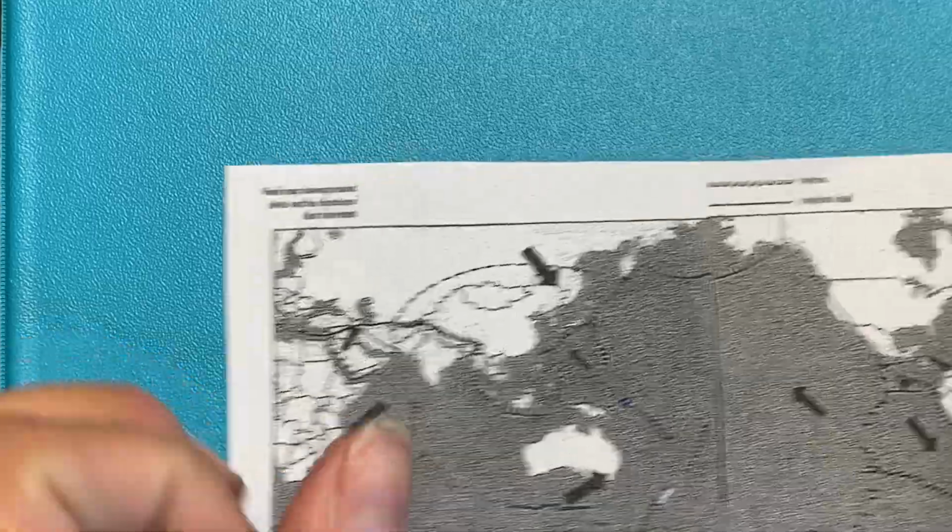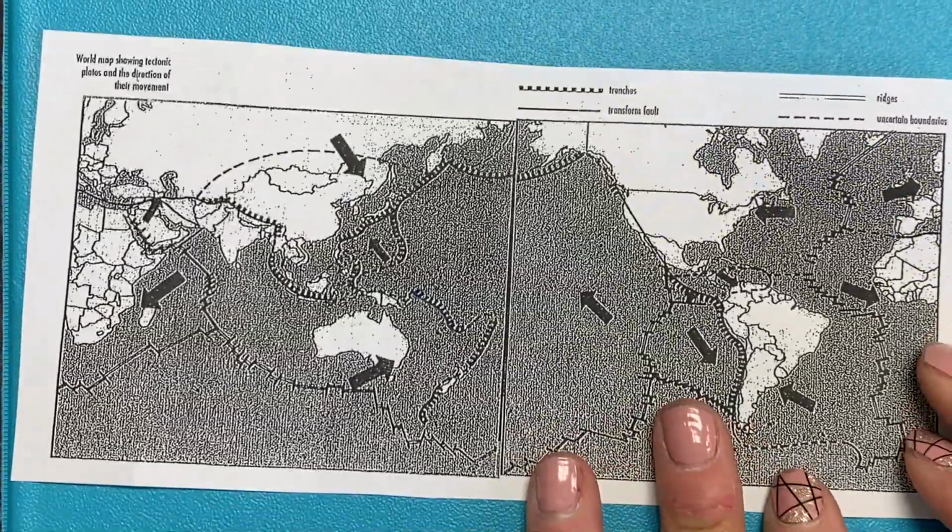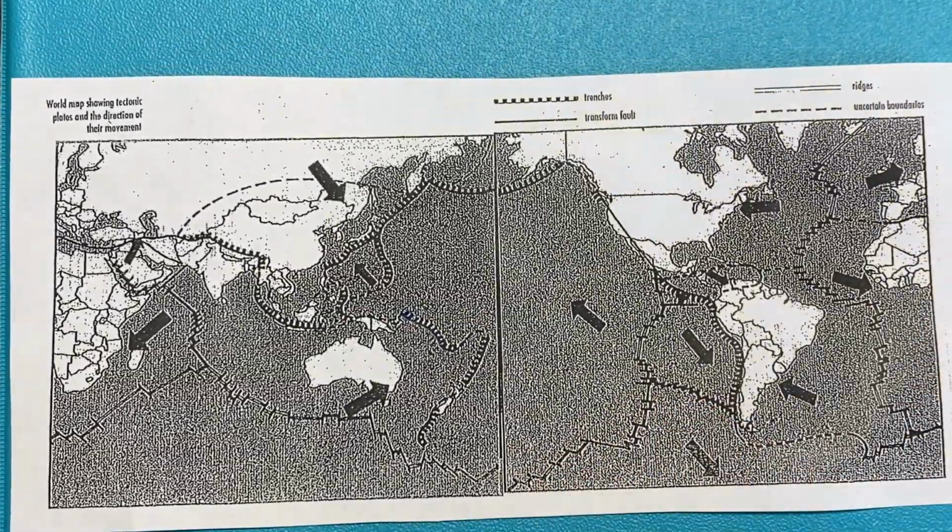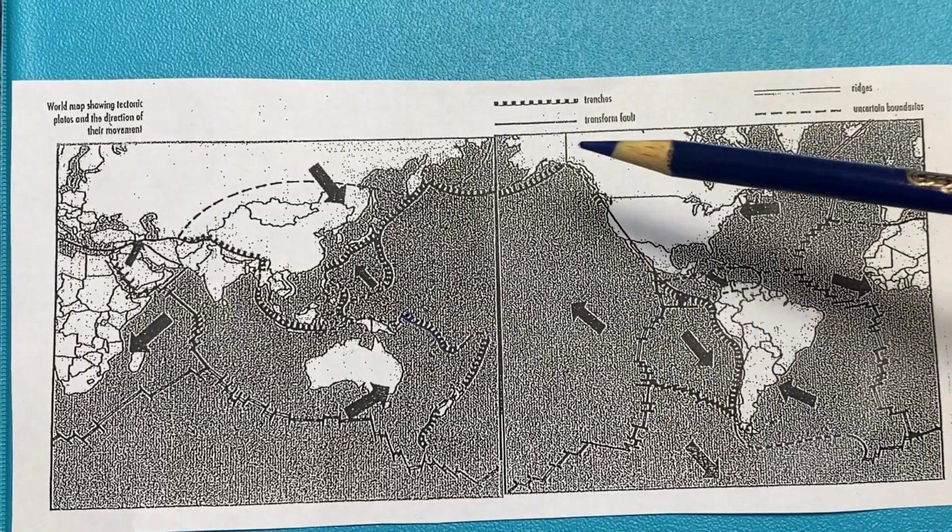Hey guys, today we are going to talk about the trench system and the ridge system, and our activity today is on the mid-ocean ridge system. So if we look at this map first before we get started, we're going to talk about mid-ocean ridges and trenches. So that's what the lecture was on today.